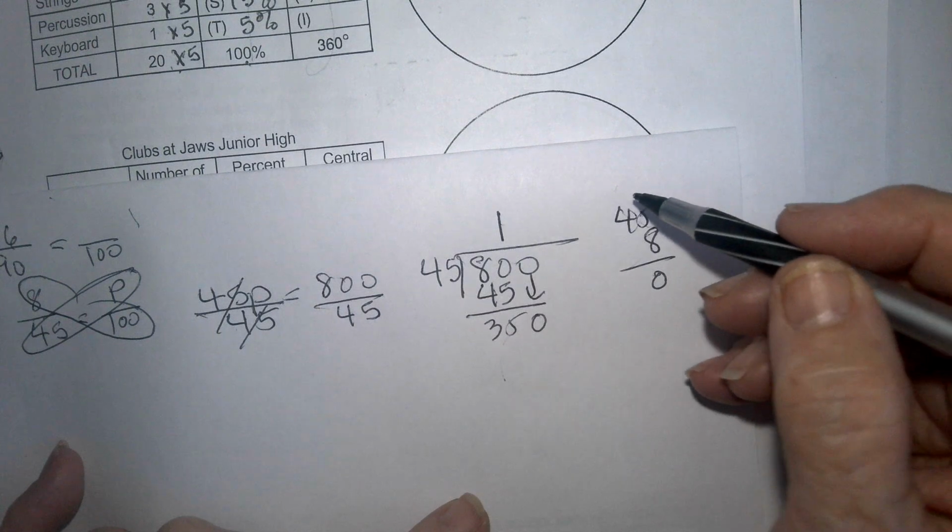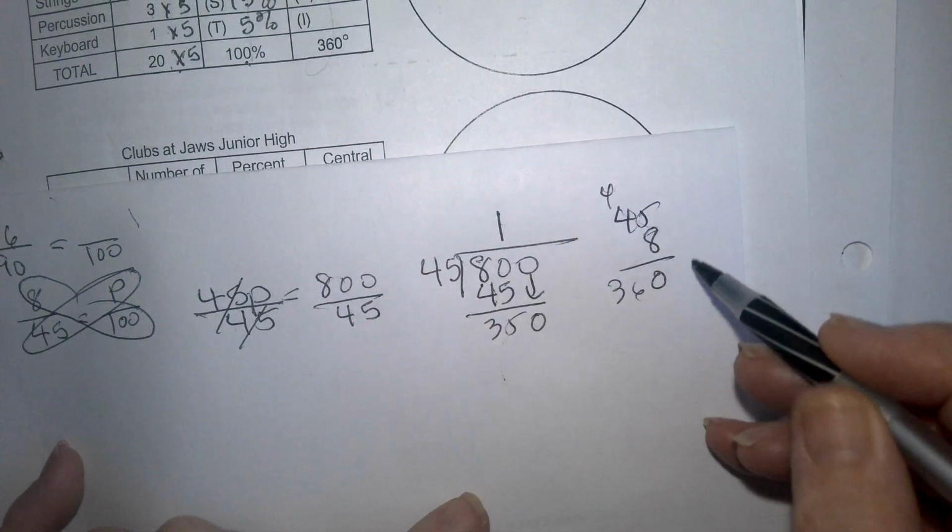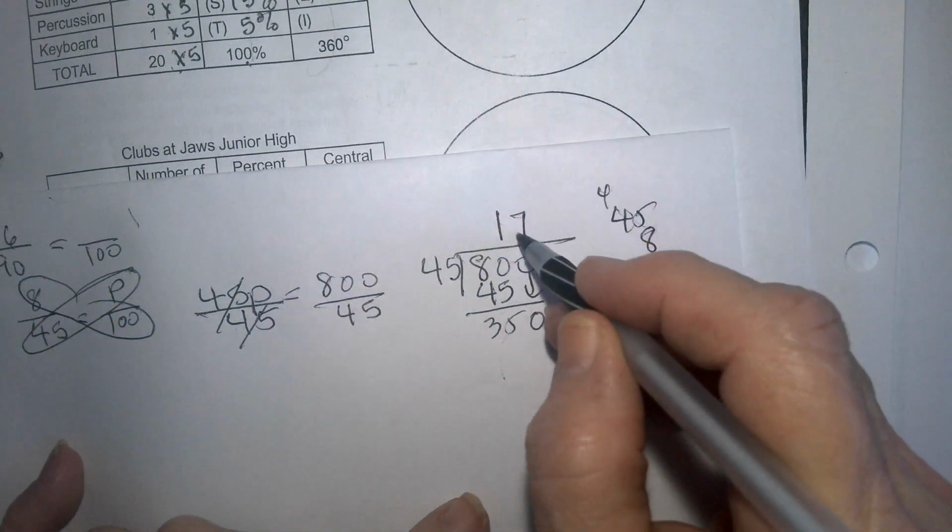Natalia, focus. Fred, focus. Okay, that's going to be 7.